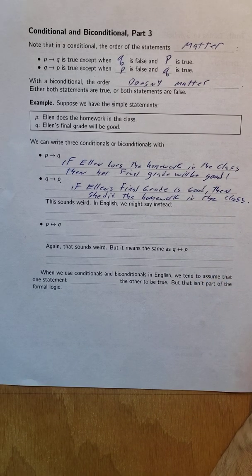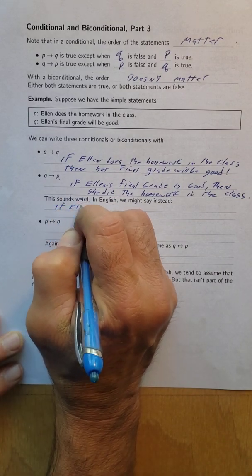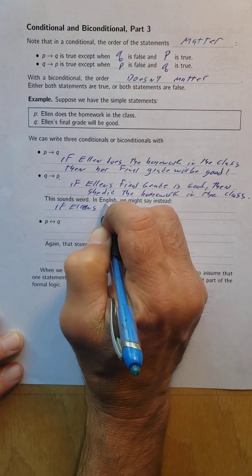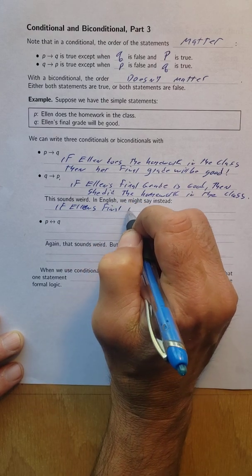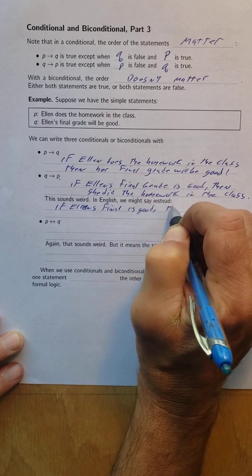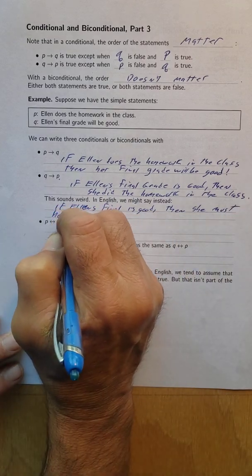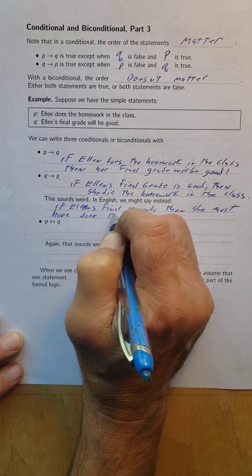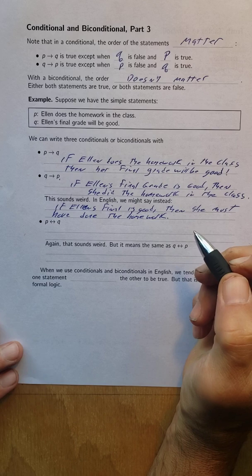And we can write that in a couple different ways. Sometimes we say, if Ellen's final grade is good, then she must have done the homework.